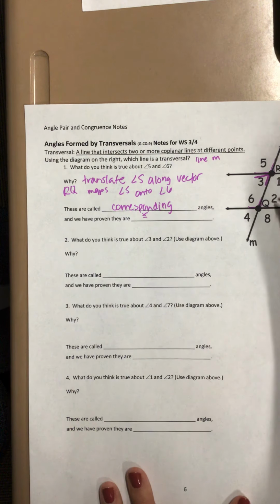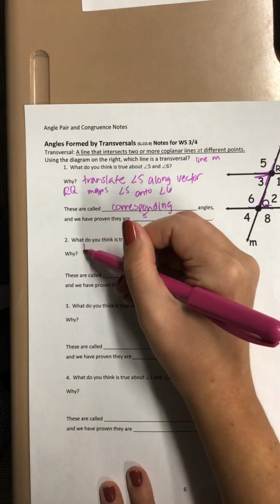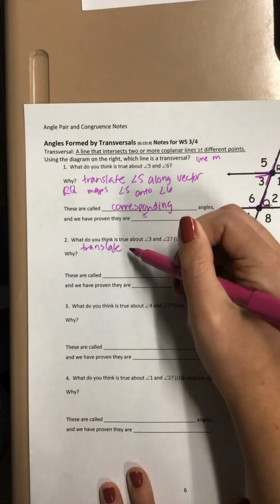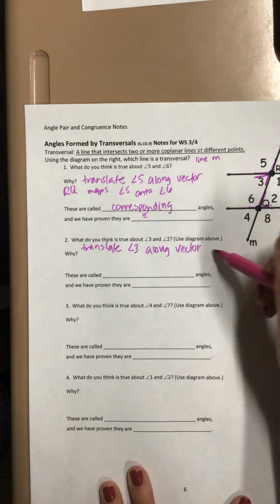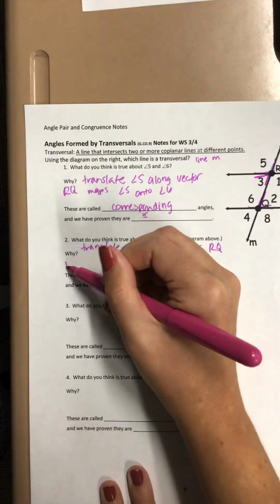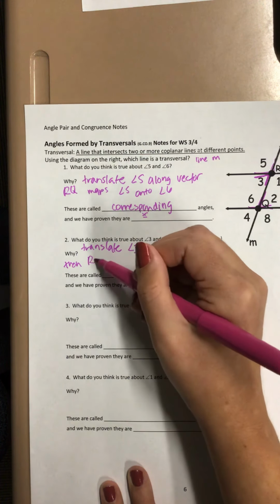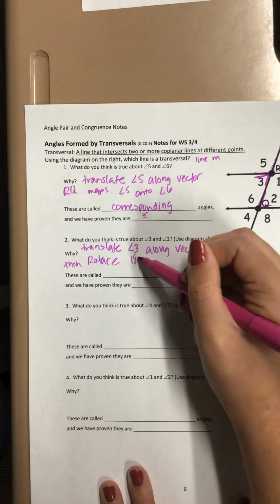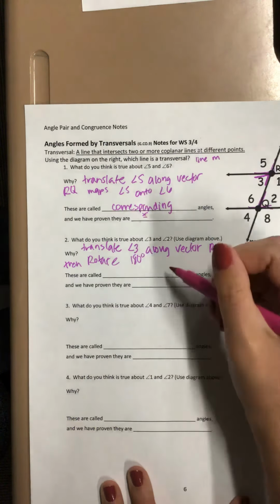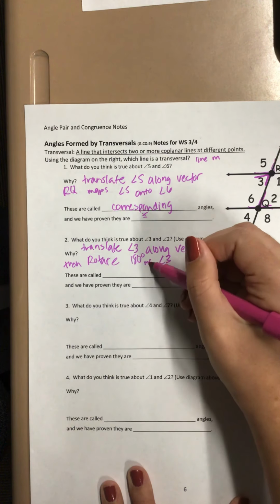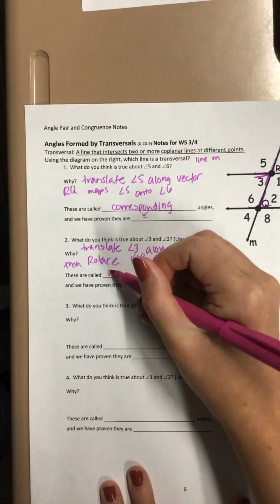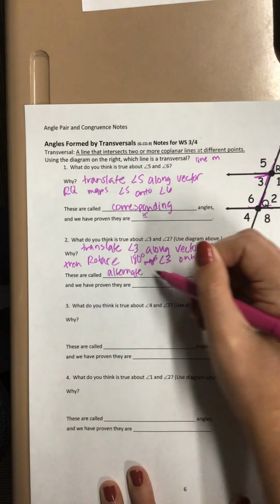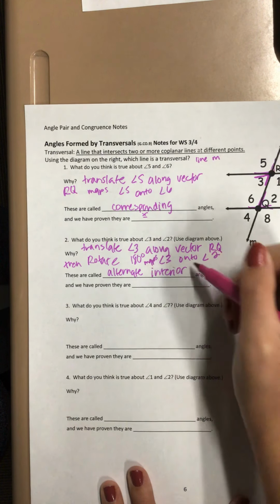And then let's look at angle 3 and 2. Well, this is a little different because 3 is here and 2 is here. So we can translate angle 3 along vector RQ, then rotate 180 degrees. And then that maps angle 3 onto angle 2. So guess what? Alternate interior angles are also congruent.